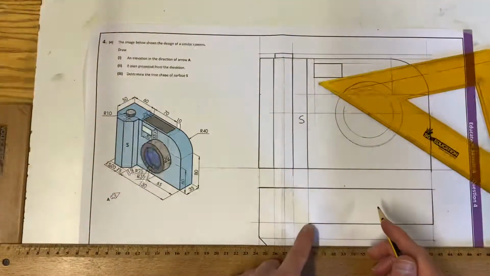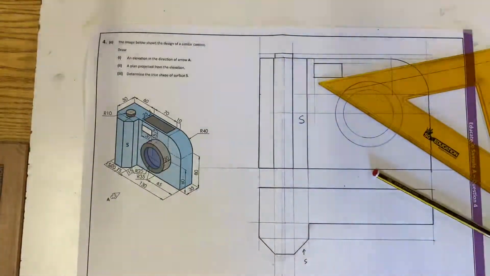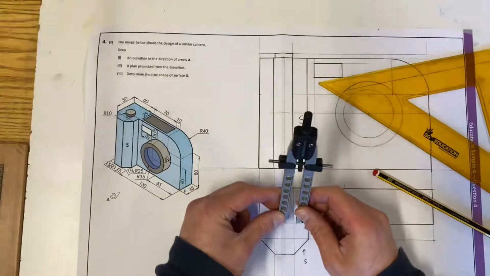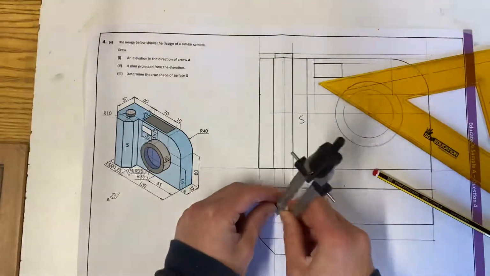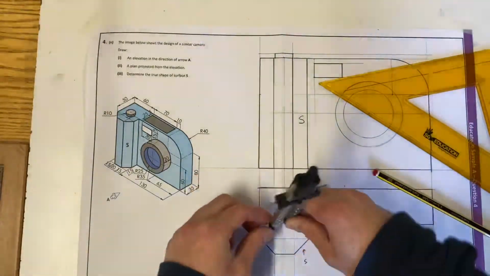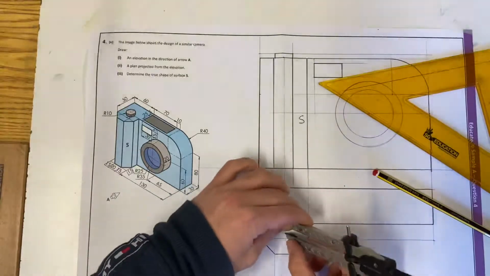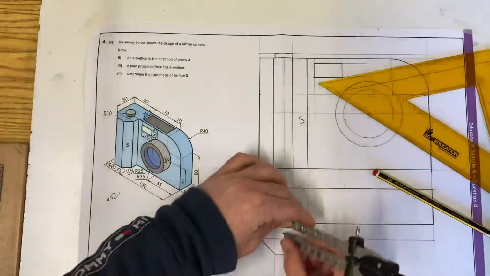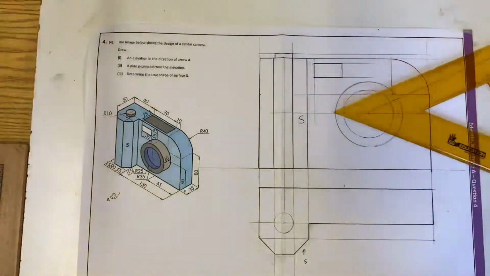So when I extend that 35 across, where it hits there gives me the center of my button in plan. So there's my button drawn in plan.